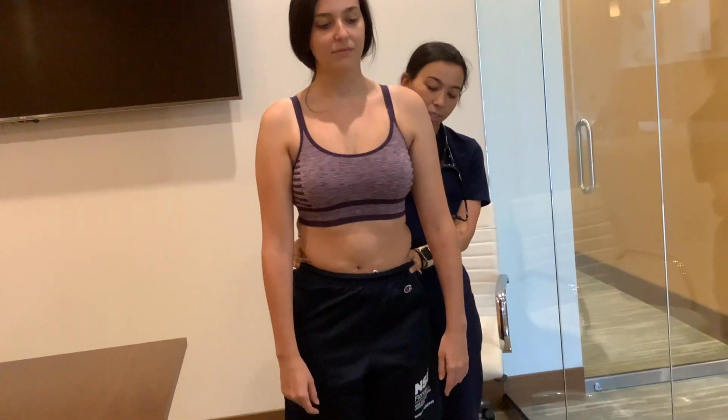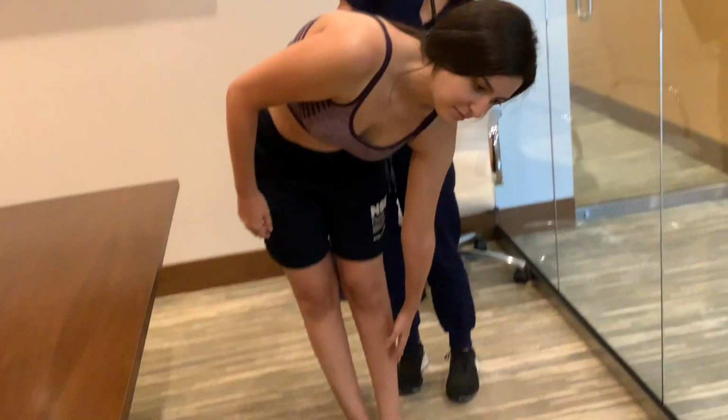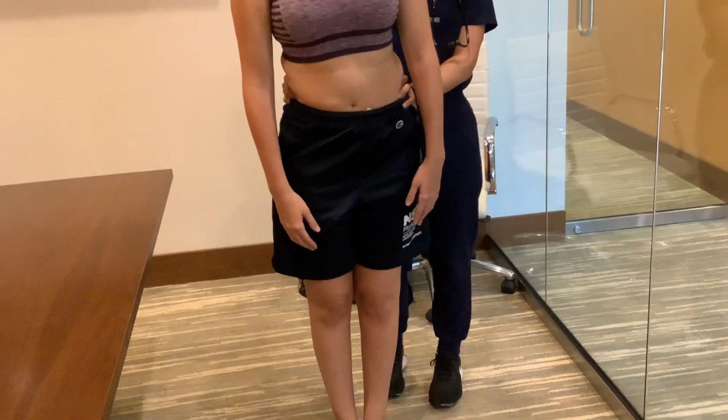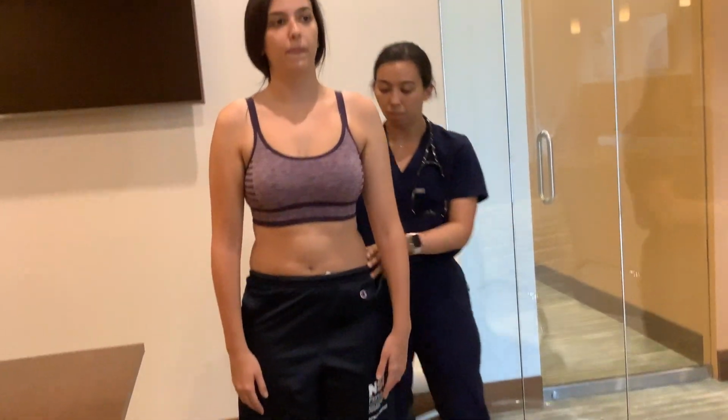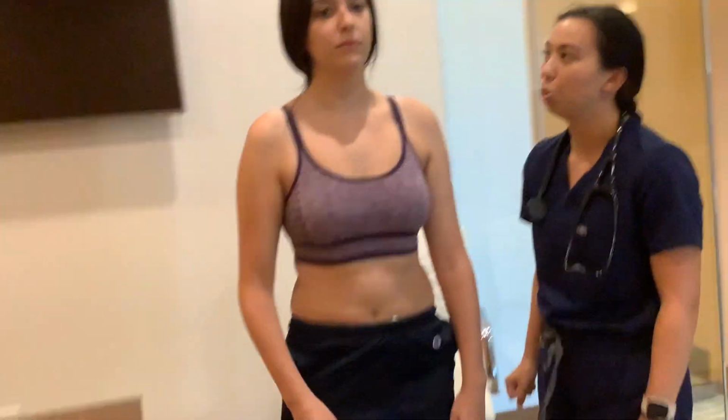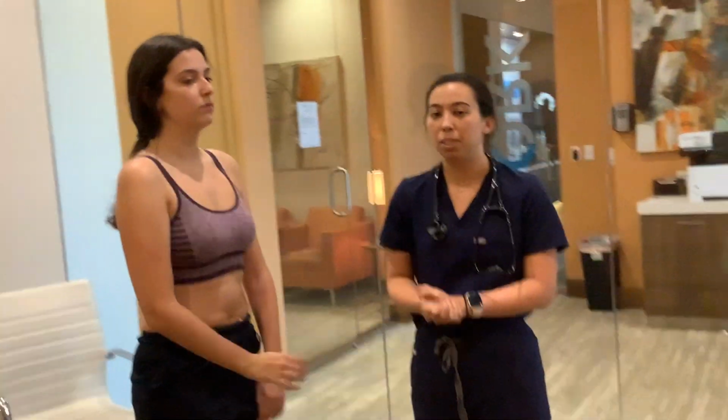There you go. And then I want you to bend to your left side. So you just go to your left. Okay, and up, and then bend to your right. Okay, perfect. Next I'm going to move on to the temporomandibular joint.